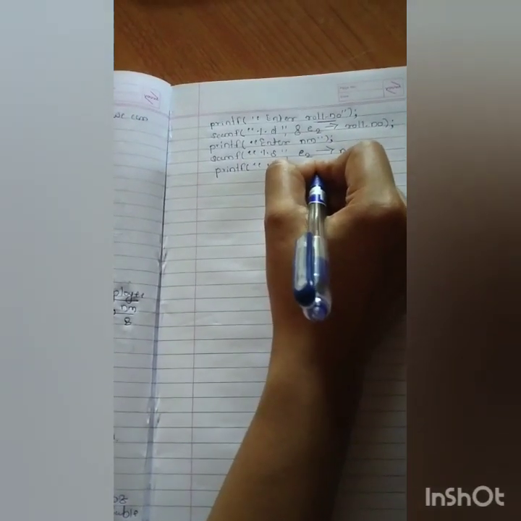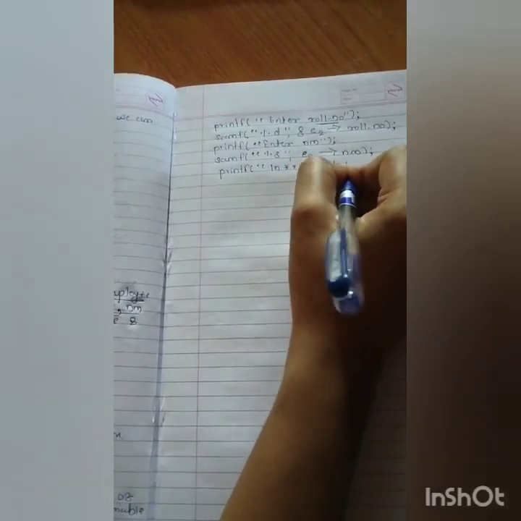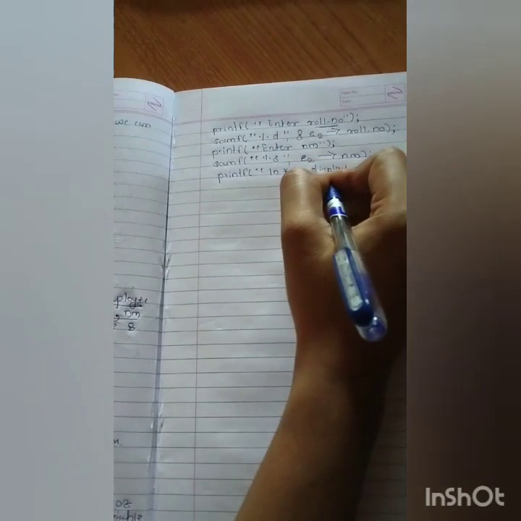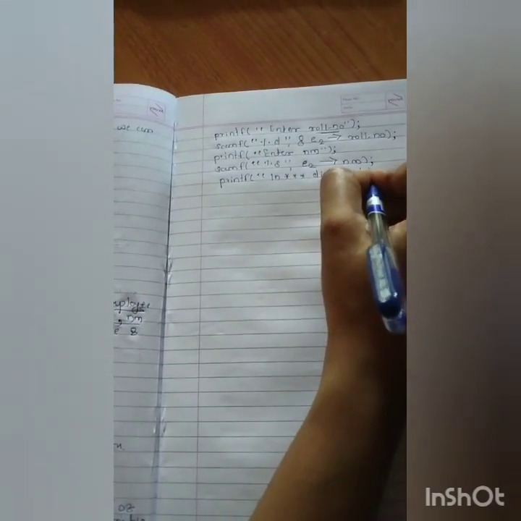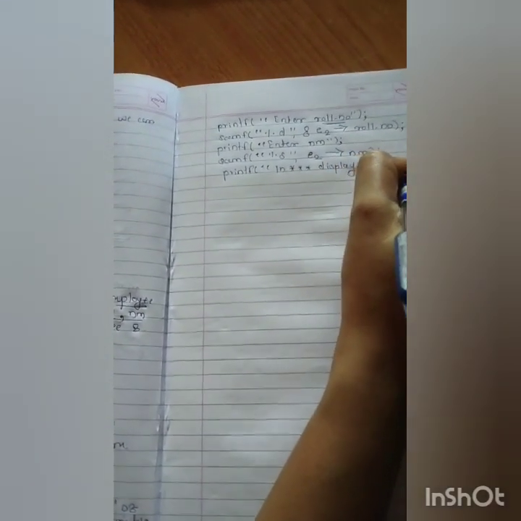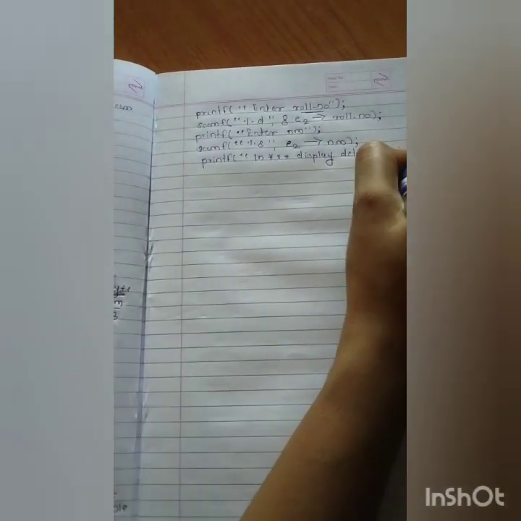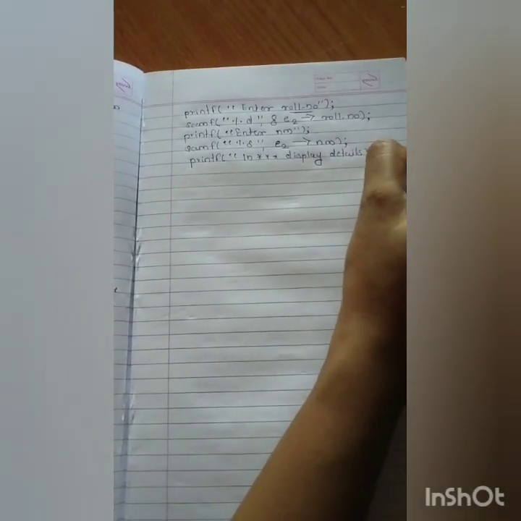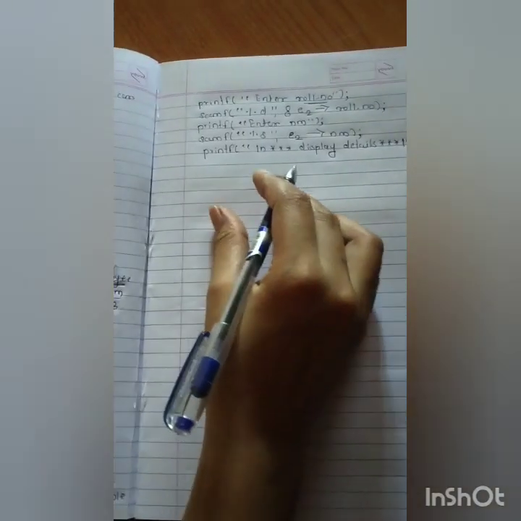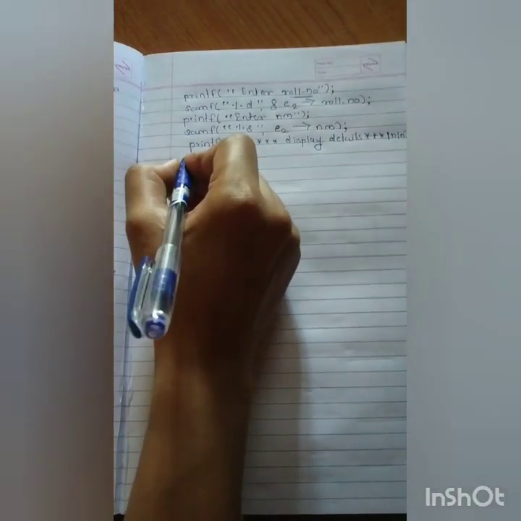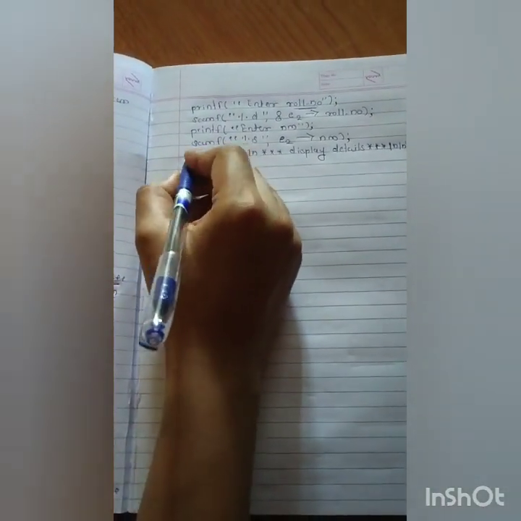Suppose display details. Here we only print the message display details of employee. After that we can take \n. Why do we use \n? For the next line we use \n.